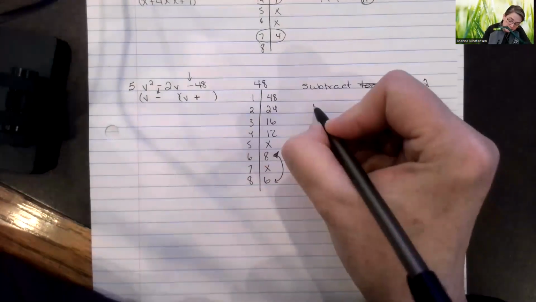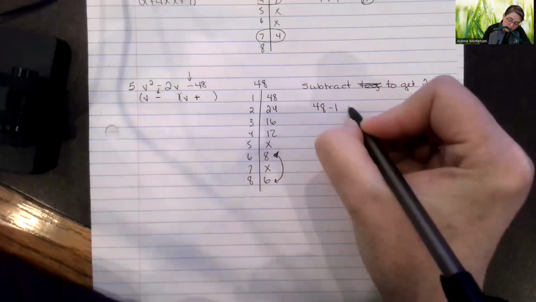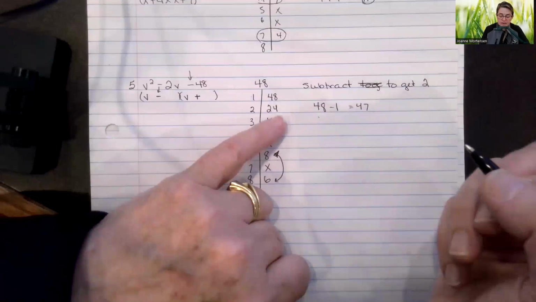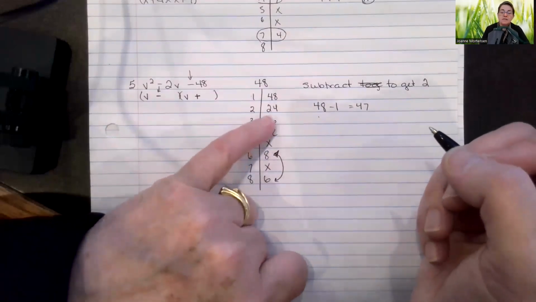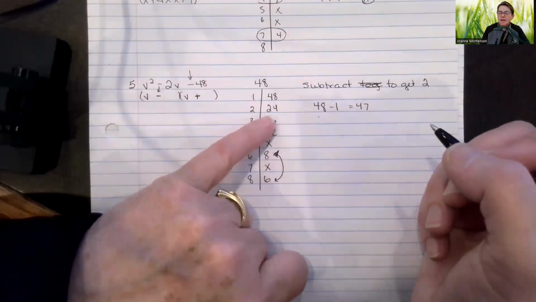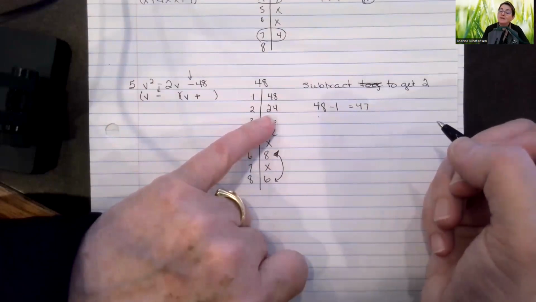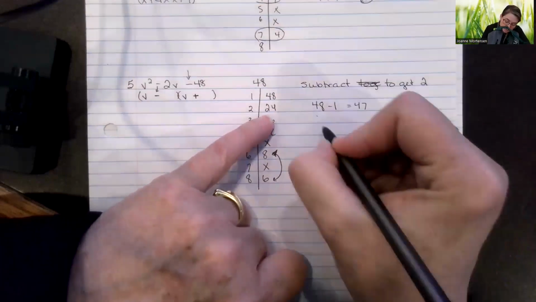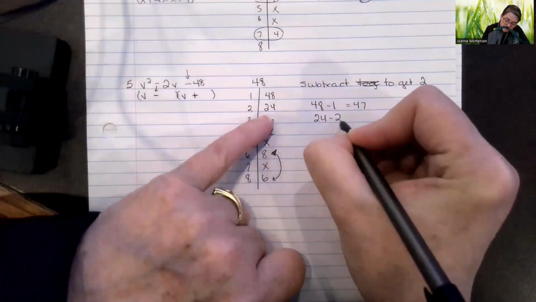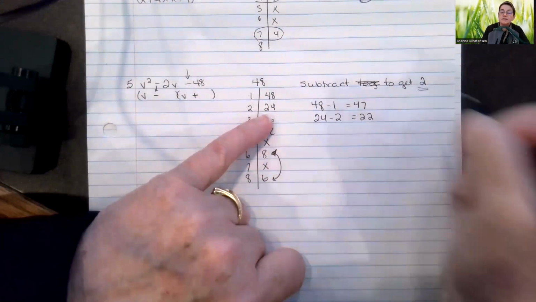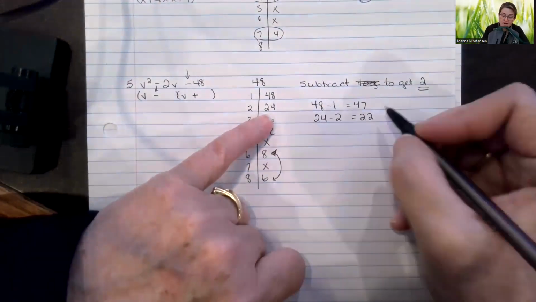48 minus 1 is 47. Nope. Oh, and it's big minus small. I don't want to have to deal with signs and negative numbers and stuff like that. There are different ways. If you watch videos on YouTube, well, they will worry about that. But with my method, you don't have to. 24 minus 2 is 22. Now remember, we're trying to get a difference of 2, but we're making progress. We're getting closer.